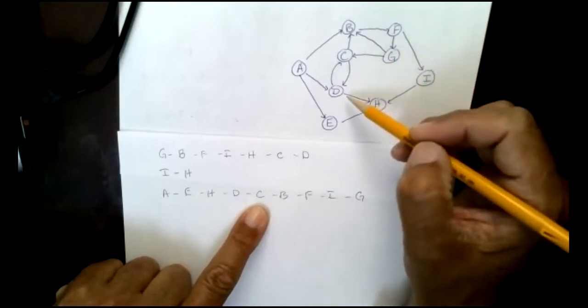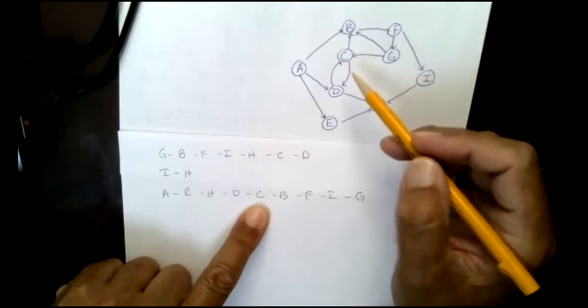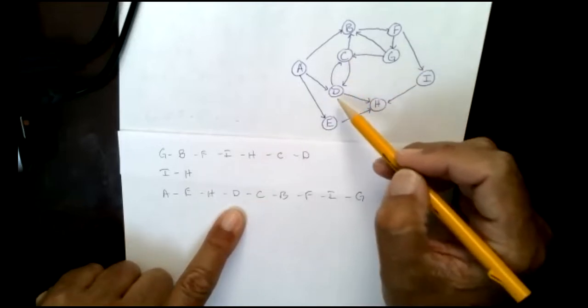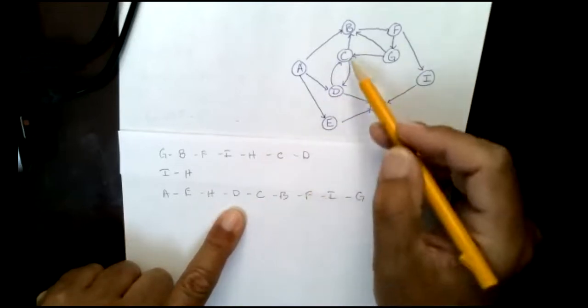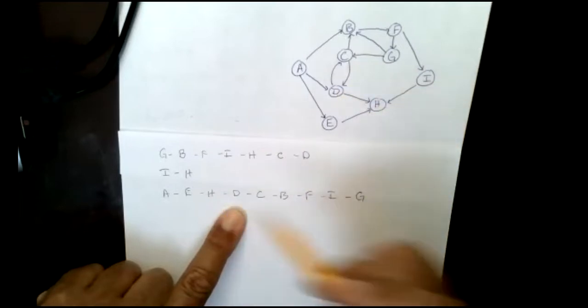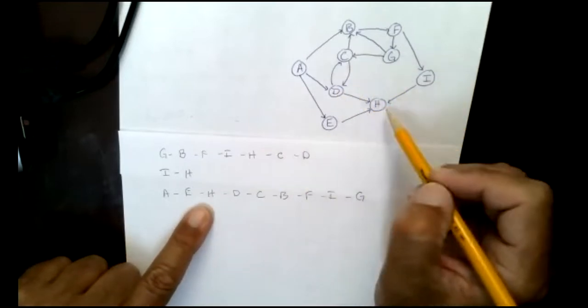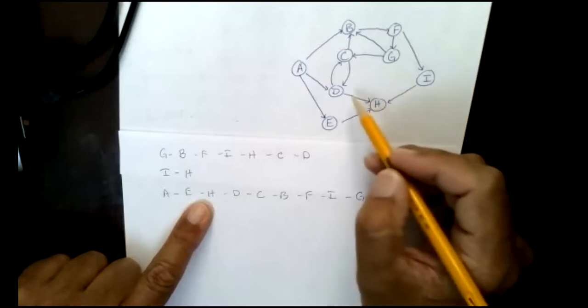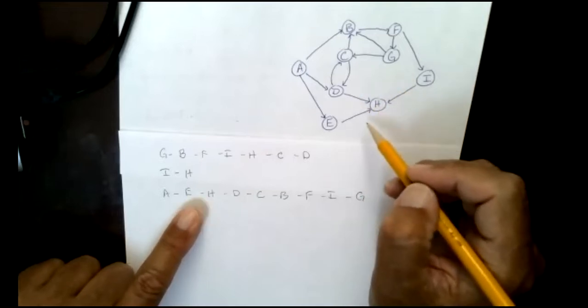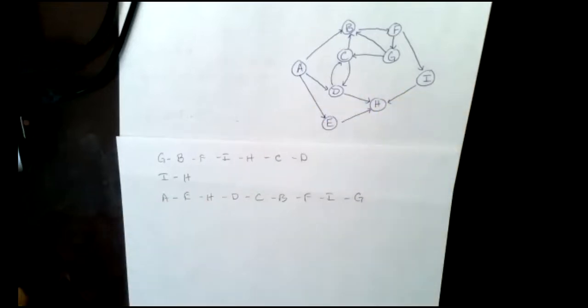C, I come to C. C goes to D, got it. Back up, come back to D. D goes to C, got it. D goes to H, got it. Back up to H. I don't know how I got this crazy order. H ran out, E ran out, and A. 2, 4, 6, 8, 9. There's 9 up here.